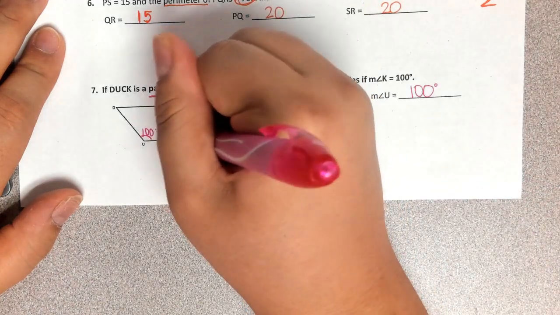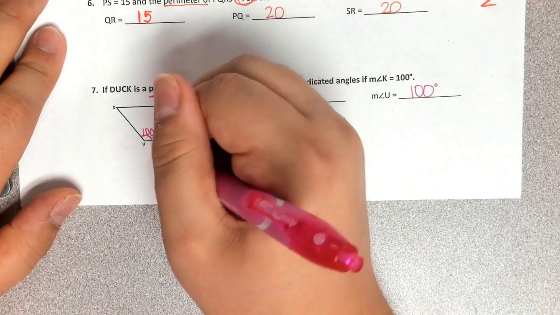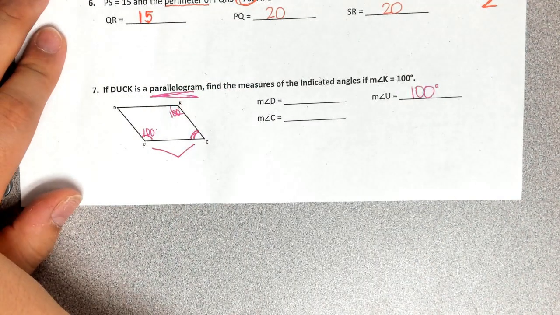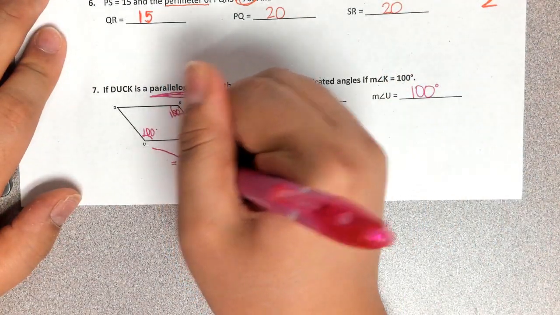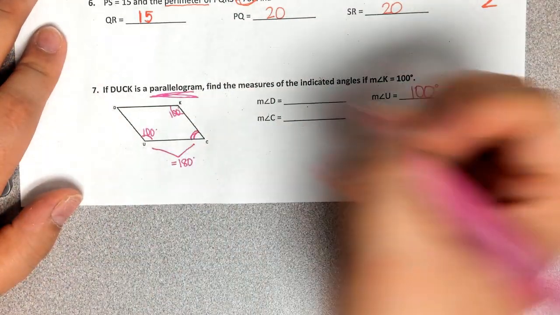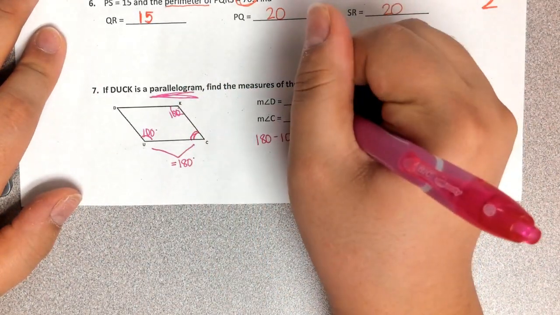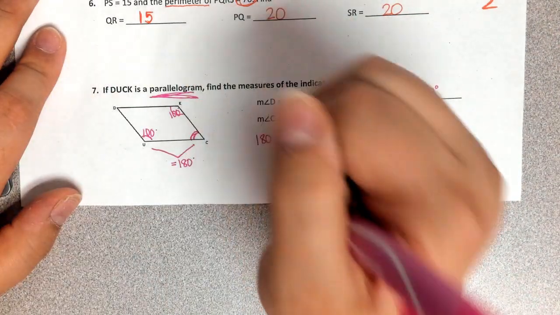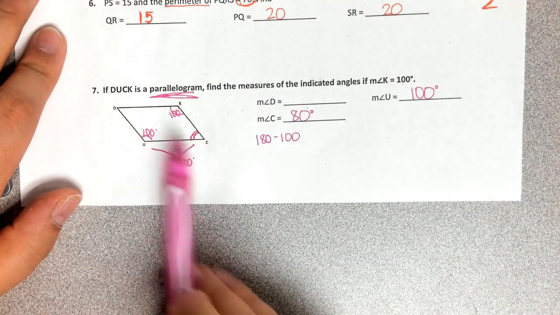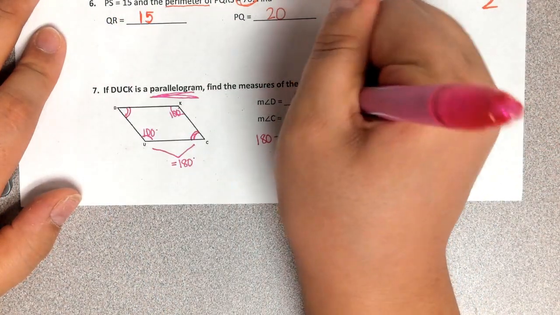What is C? What do I know about these two? What do I know about consecutive angles? They equal 180 degrees. So what is 180 minus 100? 80 degrees is my C. And if that's 80 degrees, what is D? They're the same because they're across from each other.